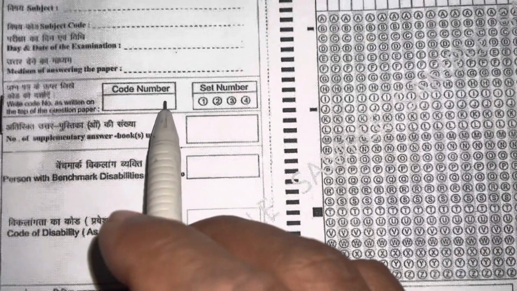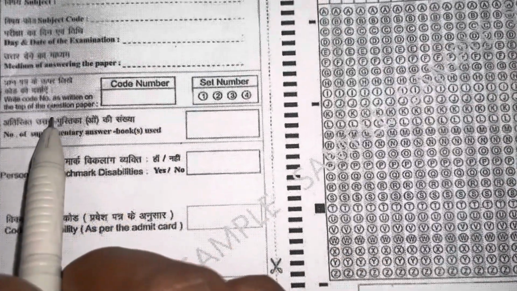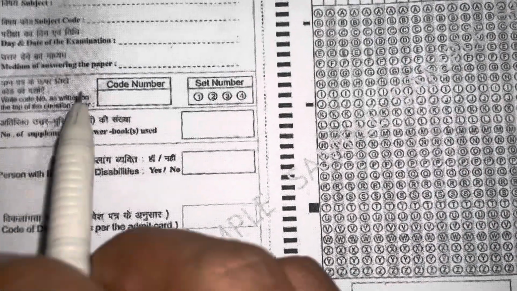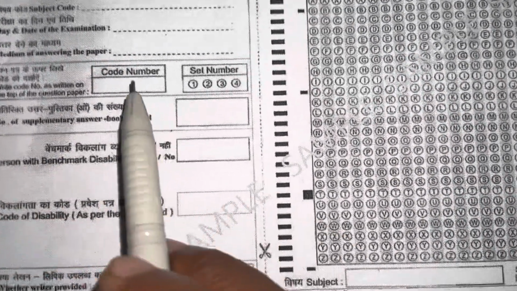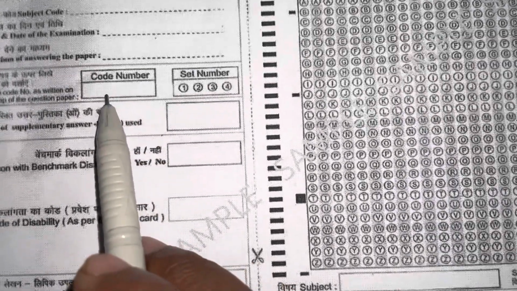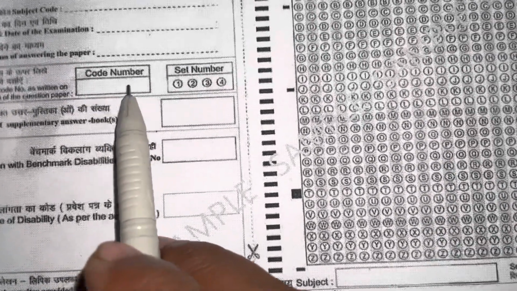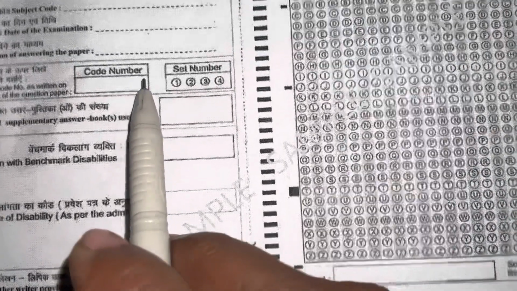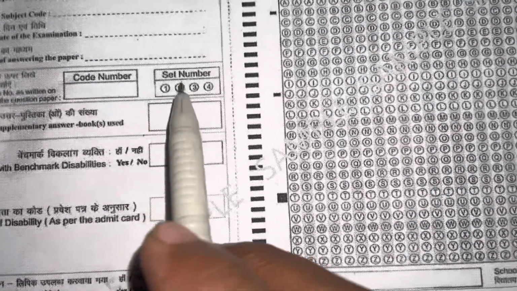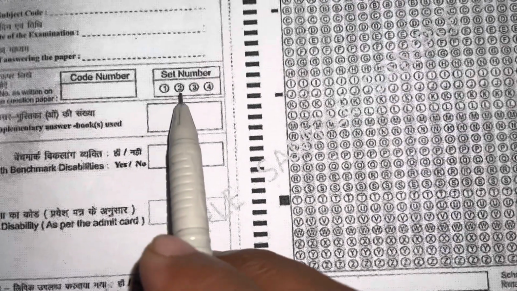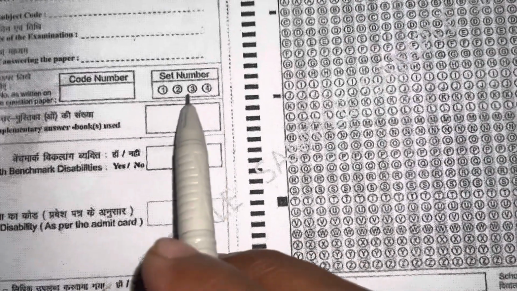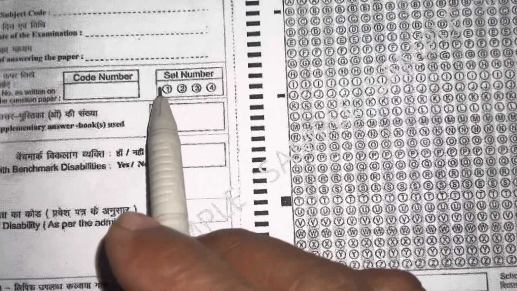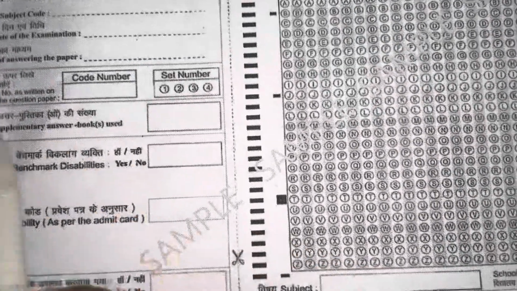And the code number will be mentioned on the top of your question paper itself. Once the question paper booklet is given to you, look at the top of it, where the code number will be written. It includes the code of the subject and the set number which you are going to get. The set number will be the last number which you identify and then write: 1, 2, 3, 4. That means there will be 4 sets or 3 sets given to you. Based upon that, you are going to encircle the particular set which you have obtained.